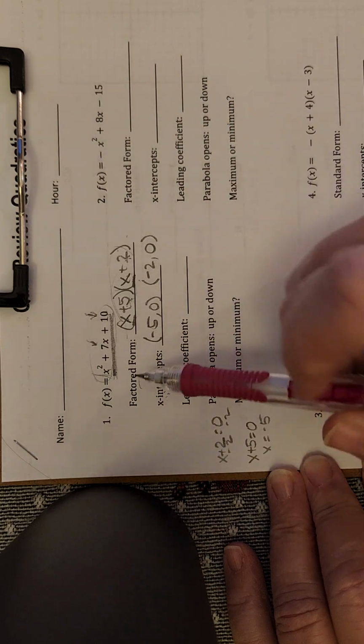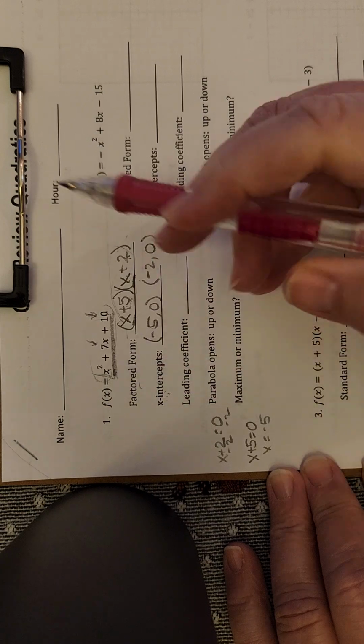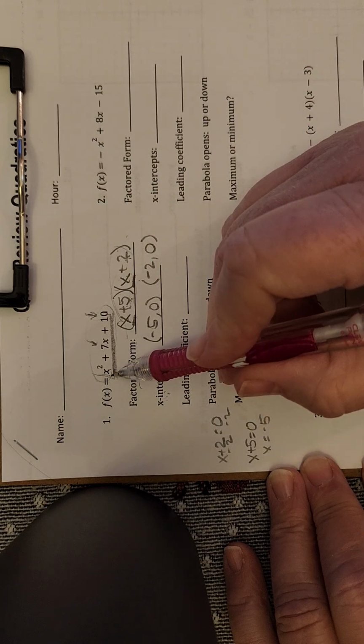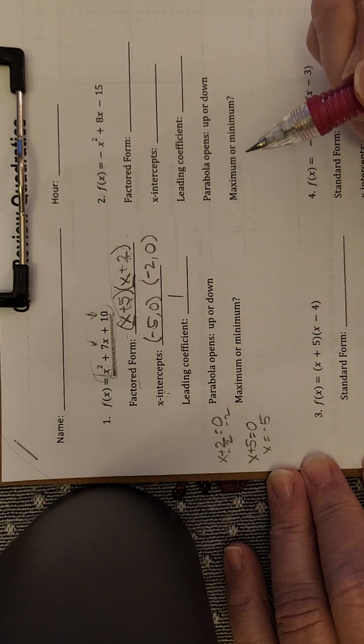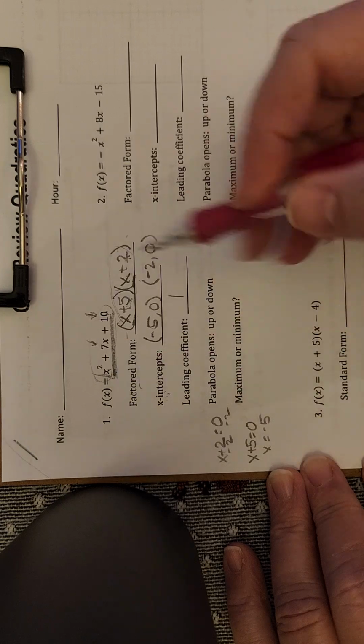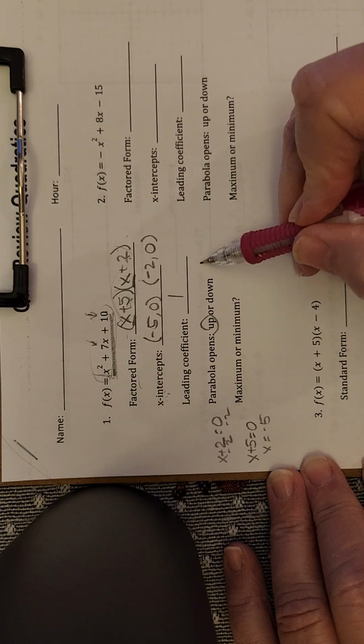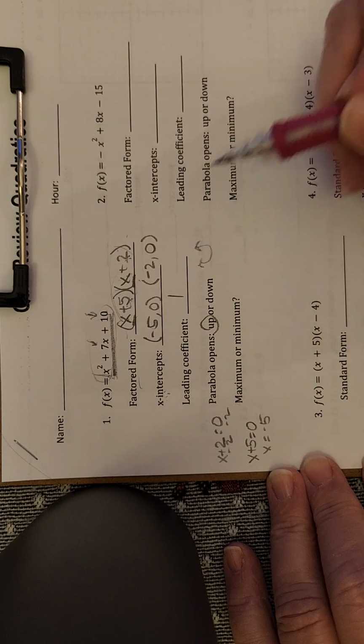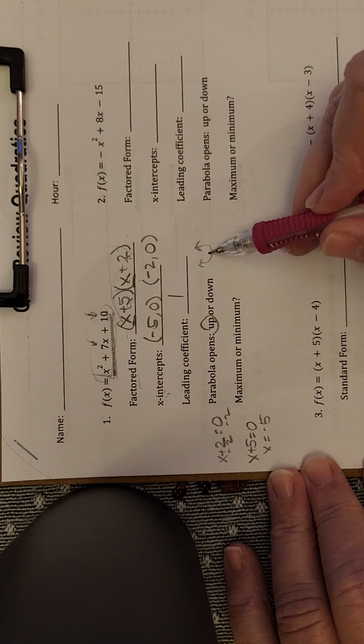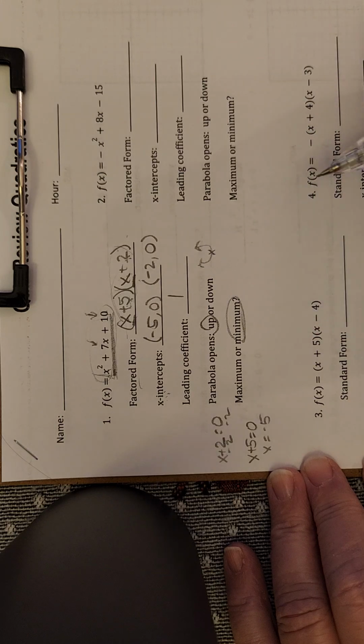My leading coefficient is the number in front of the x squared. In this case, there is no number, so it's assumed that it is 1. And because it is a positive 1, it will open up. So it looks like this. And then since it's opening up, it's going to have a minimum.